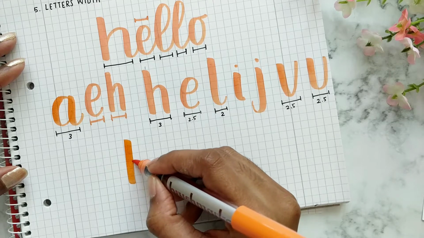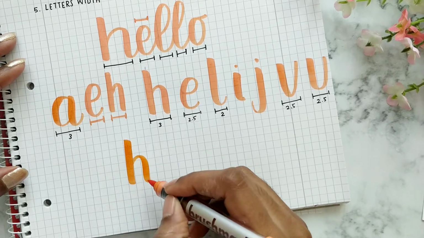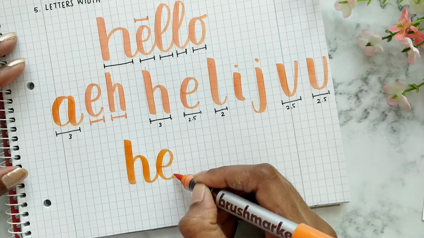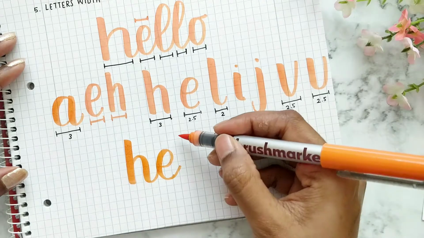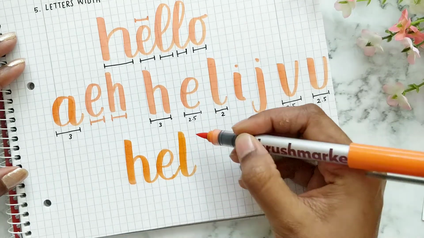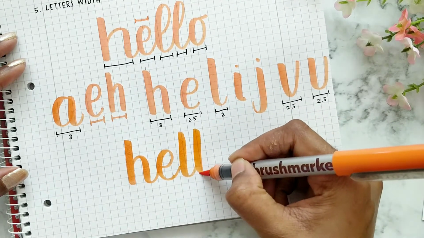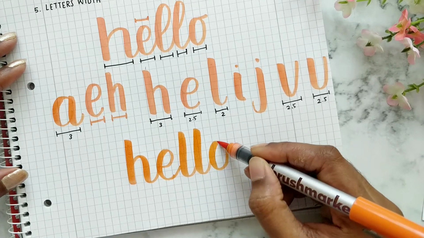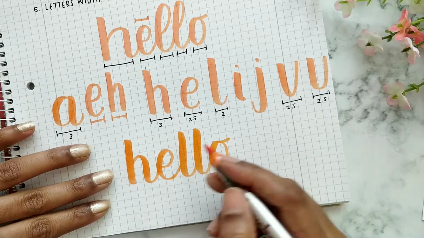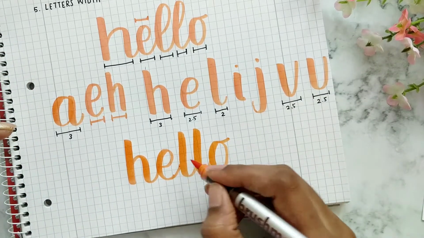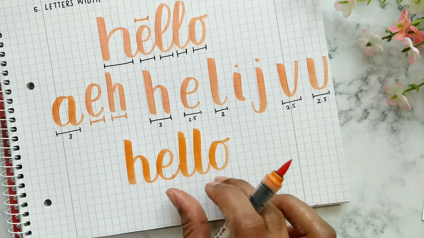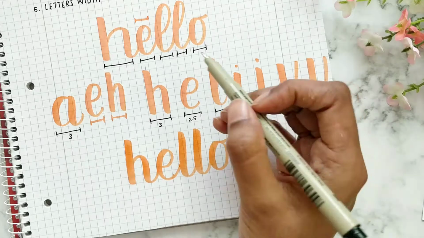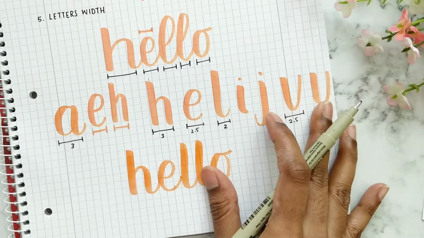So here I'll keep my H within 3 of these cubes, E in 2.5, and my L within 2 blocks. It doesn't have to be accurate. I am giving this tip so that you practice in these grid lines and try to get the width of your letters right. I highly recommend this because it is important. Your letters should look balanced no matter what style you go for.